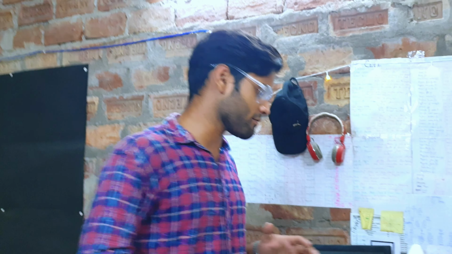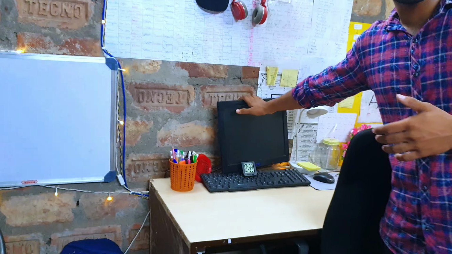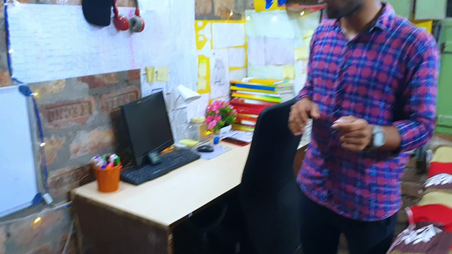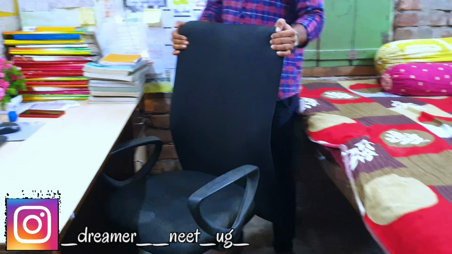And then after, the most important part of this room is this table and this chair. And on this table, first of all, this is my computer, which is very slow. If you just try to turn it on, it will take around 30 to 35 minutes to turn on. And now I use my chair.